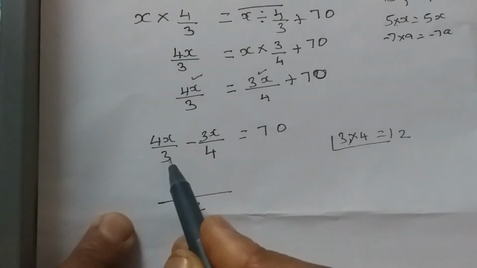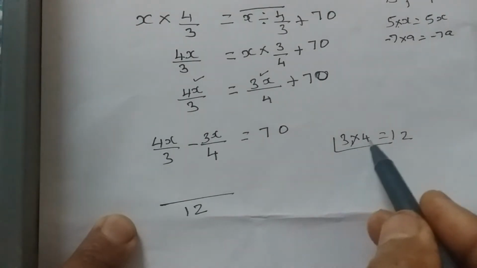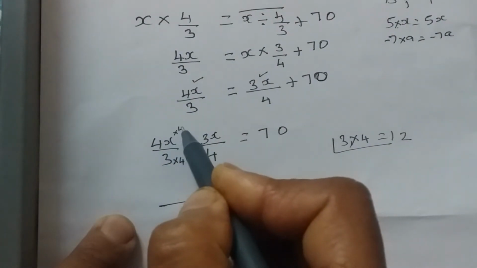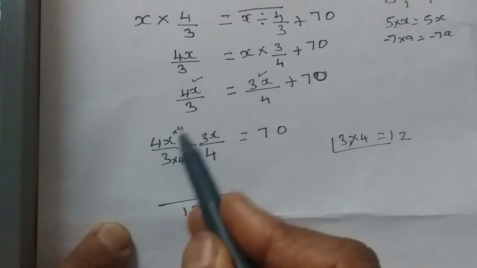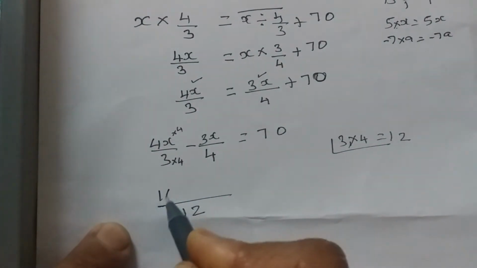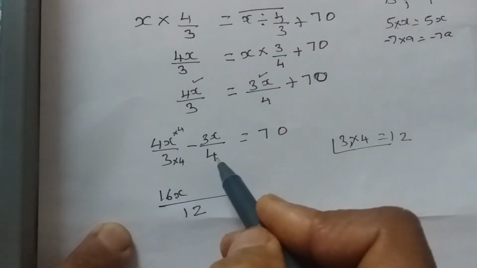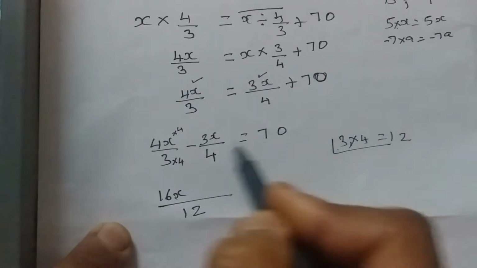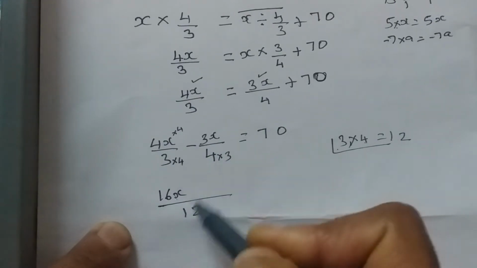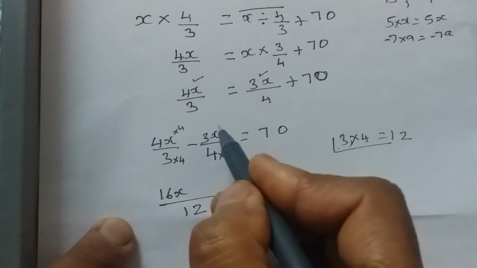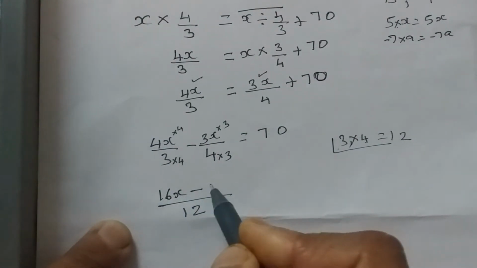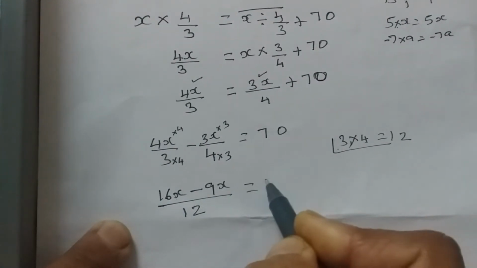So from 3, how did we change 3 into 12? 3 4s are 12. 3 is multiplied by 4. Multiply the numerator also by 4. Again, just multiply the numbers and put this x. 4 4s are 16x. Then 4 is multiplied by what number to get 12? 4 into 3. So the denominator is already multiplied by 3 and we have written it here. So we have to multiply only the numerator. 3 3s are 9, minus 9x, is equal to 70.